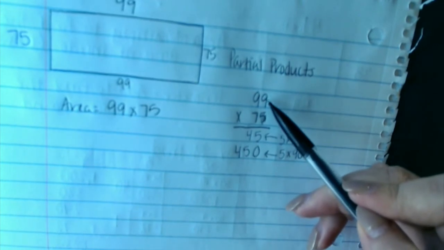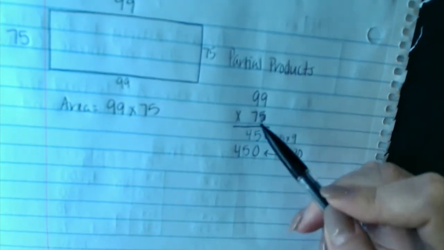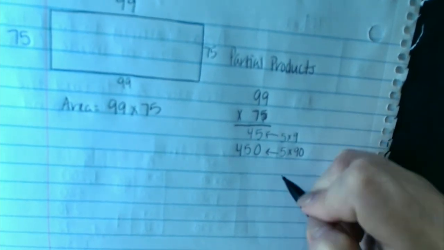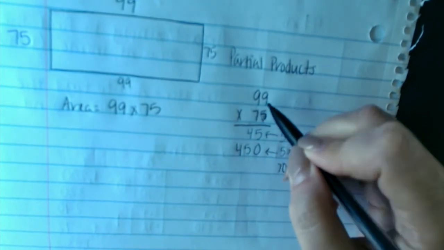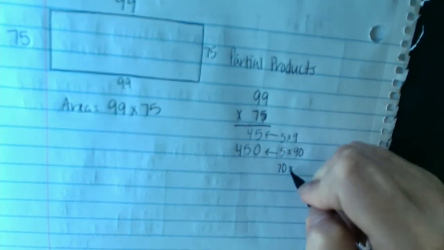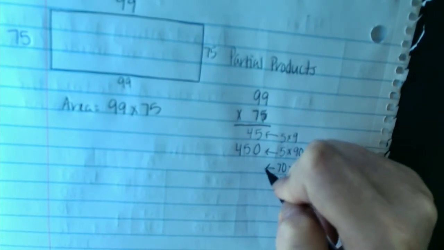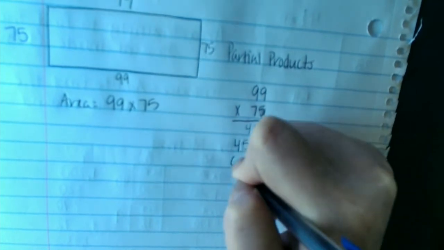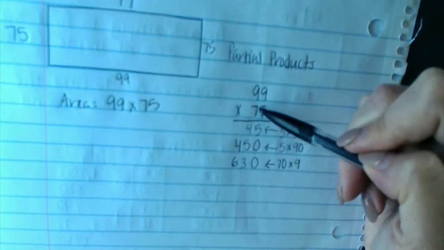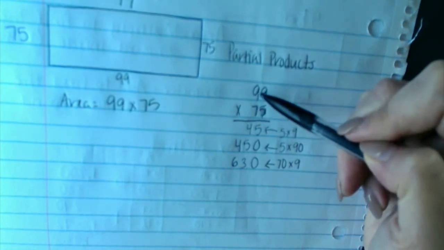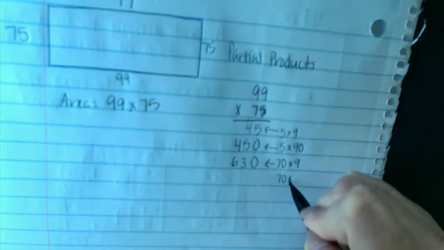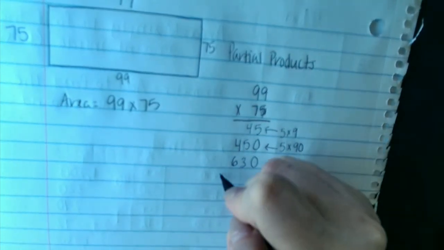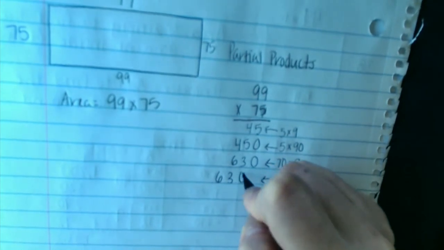Now I'm going to go both of these top numbers times my 7, but my 7 is in my tens place. So this 7 is actually 70. So I'm going to go 70 times 9. 70 times 9, I know, equals 630. And finally, next I'm going to go 70 times 90. 70 times 90 equals 6,300.